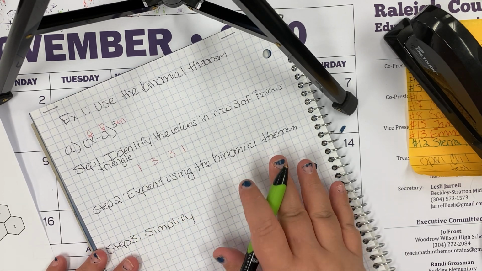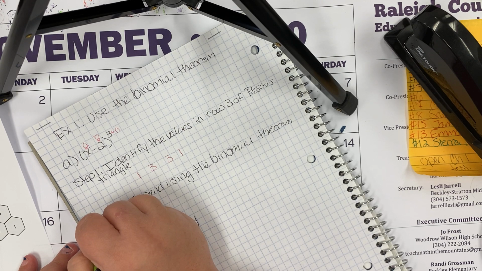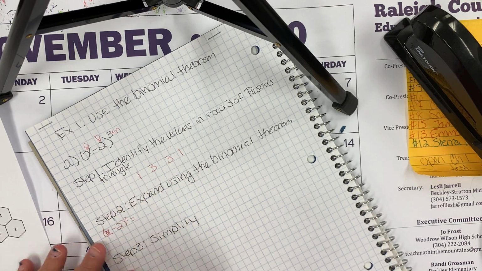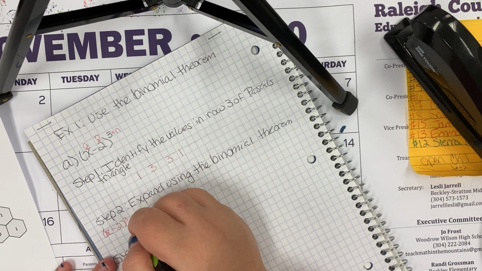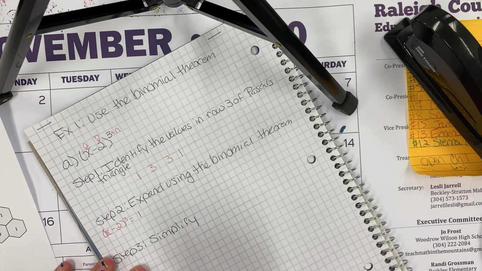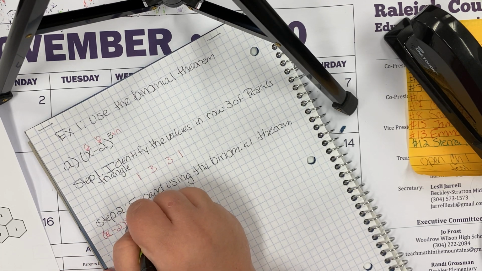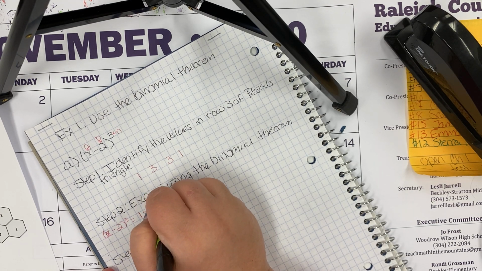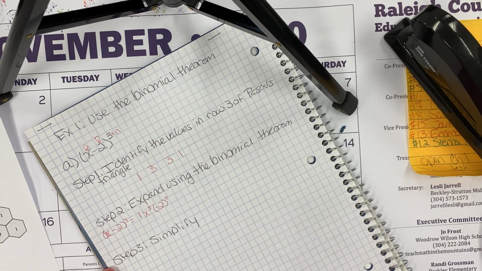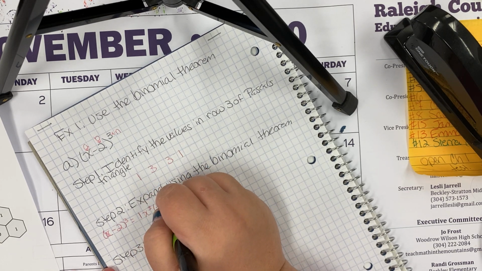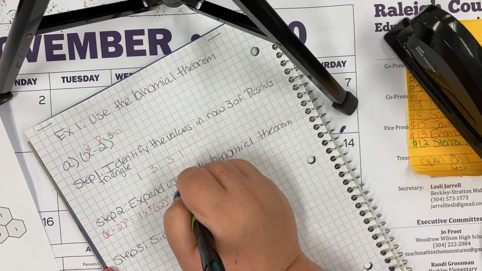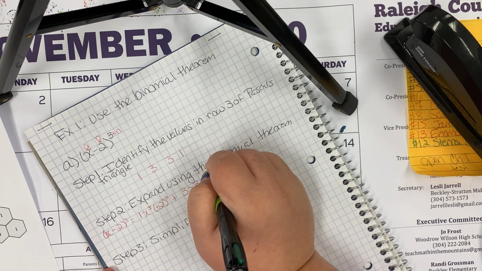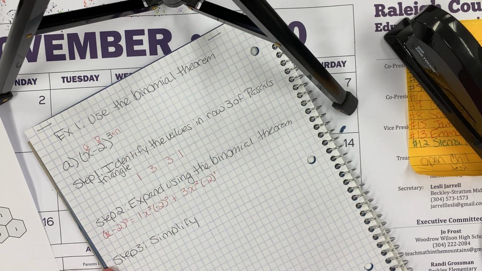Then we want to expand using the binomial theorem. So we're going to say x minus 2 to the third is going to equal whatever my first coefficient is. So it's 1. Then it'd be x to the n, so x to the third. And then it's going to be b, which is negative 2 in this case, raised to the 0 power. Then we are adding. We're going to say 3, and we're going to say x to the second, because we're going down 1. And then that b is technically going up 1, so it would be negative 2 to the first.